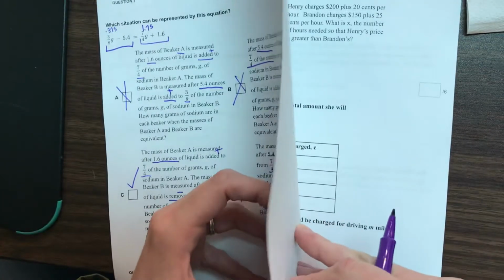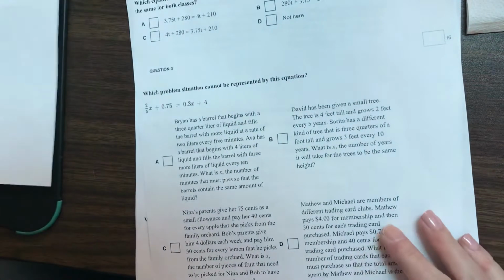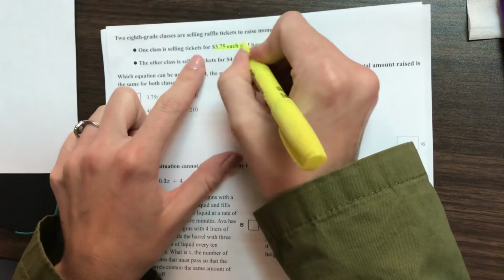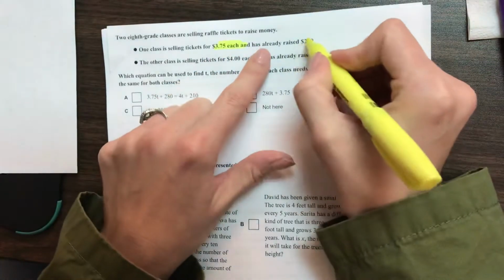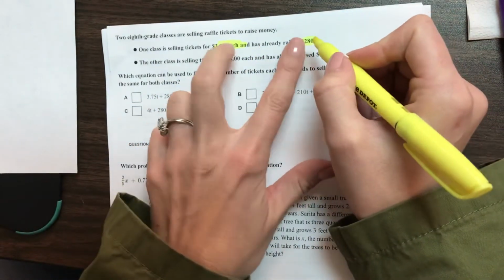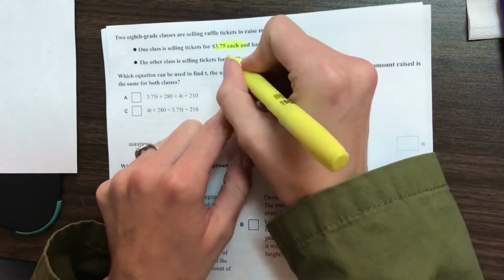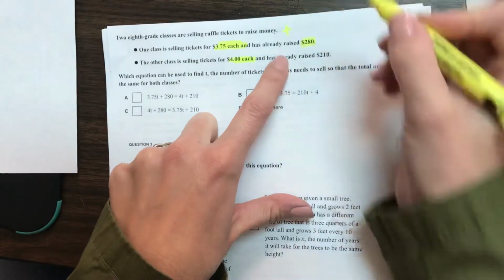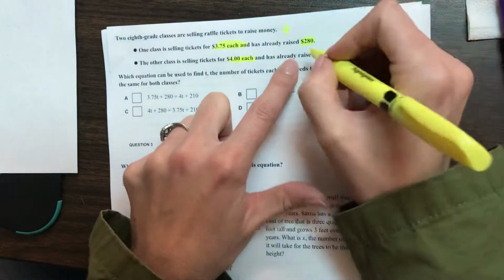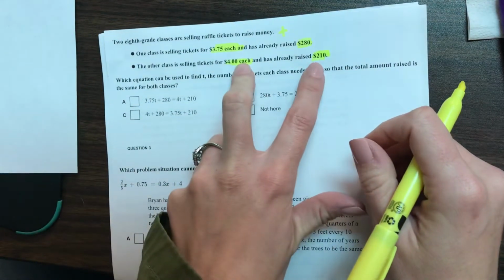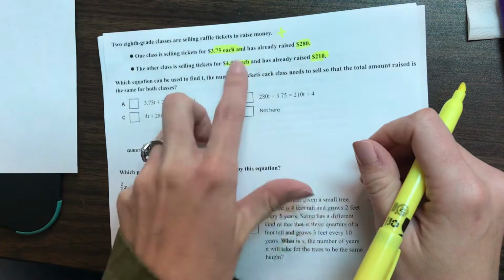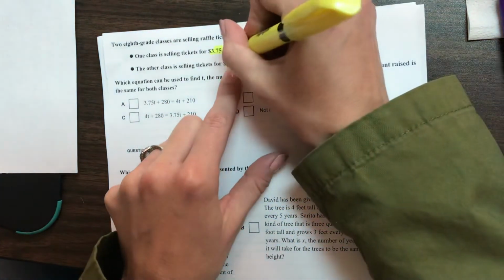And let's look at the next one. Two 8th grade classes are selling raffle tickets. One class is selling the tickets for $3.75 each, and they already have $2.80. Okay, so we're combining those. The other class is selling tickets for $4 each, and by combining I mean adding, no subtracting. $4 each, and has already raised $210. Okay, so these two numbers should be together on the same side. These two should be together. You've got your each, so you know where your variable should go.